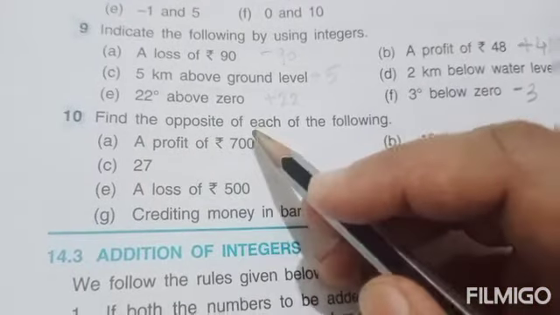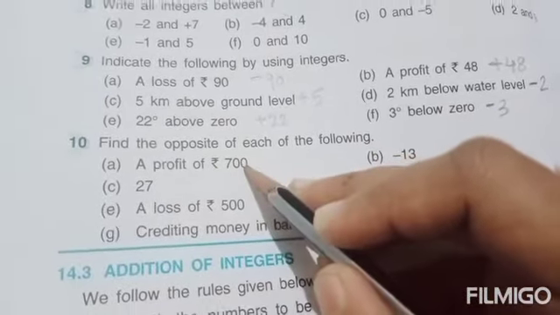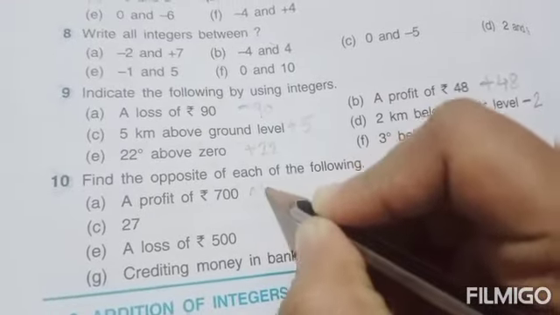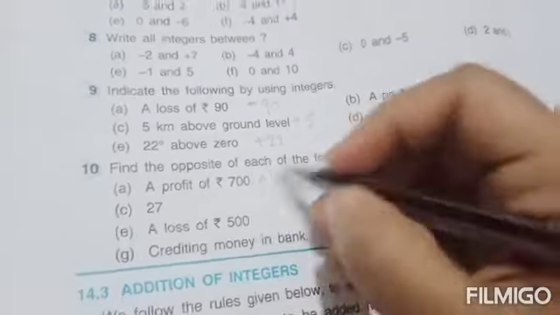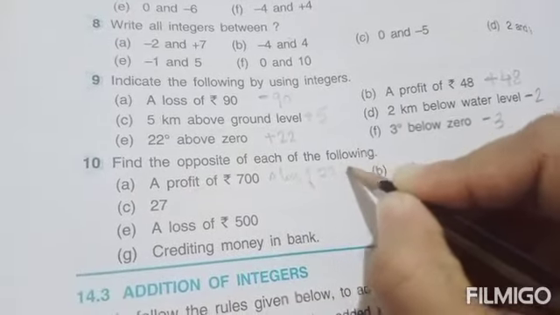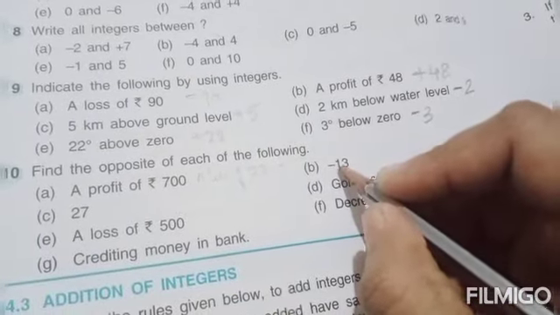Okay. Now 10th question. Find the opposite of each of the following. A profit of rupees 700. So what will be the opposite? A loss of rupees 700. Profit, its opposite is loss. Okay, so a loss of rupees 700. Next, minus 13. What is the opposite of minus 13?